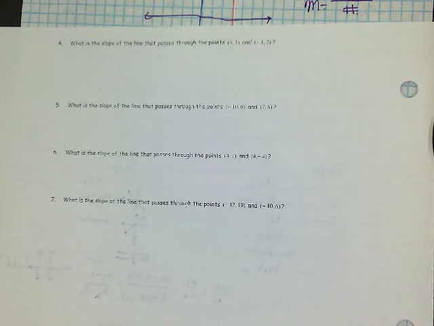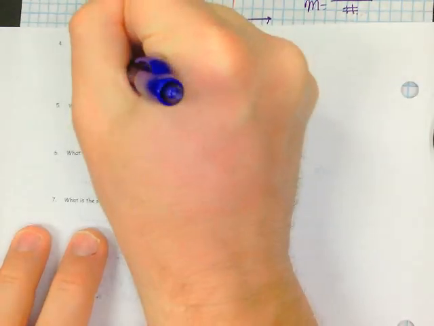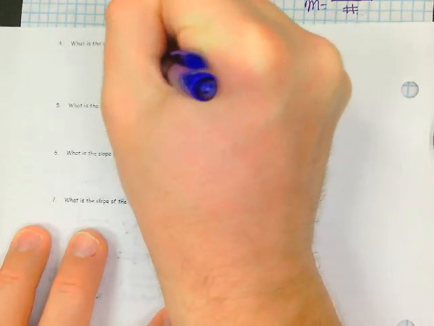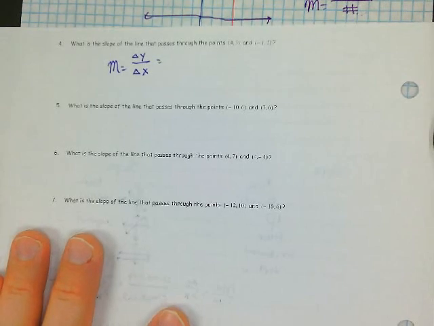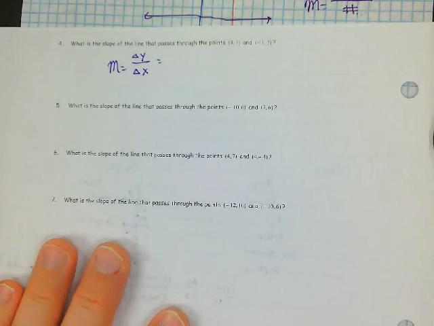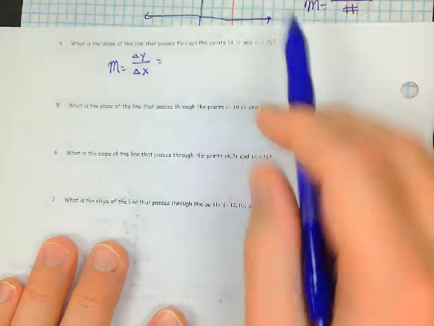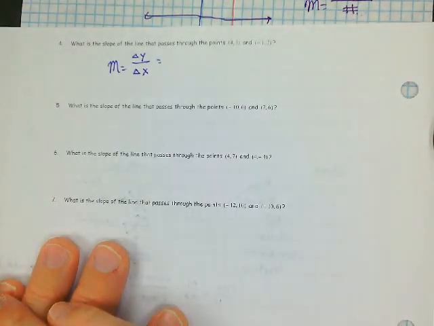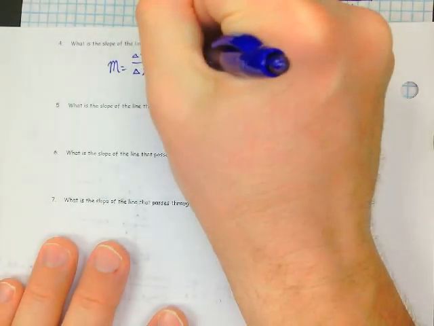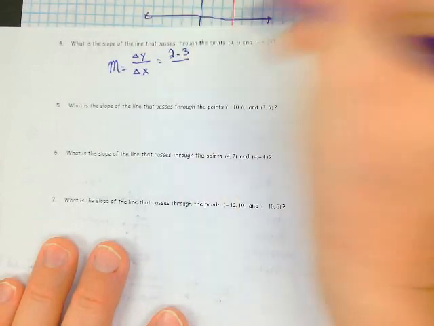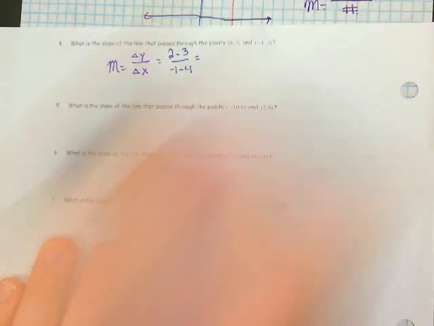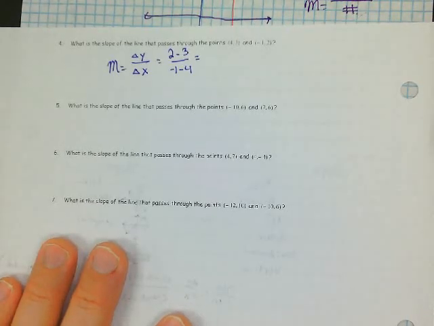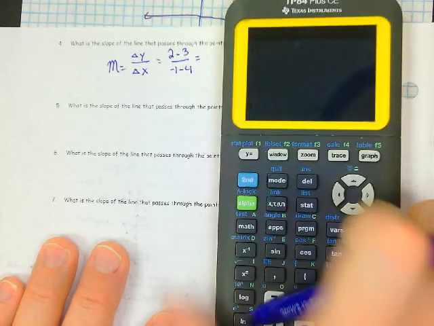So let's find this slope. All right? Slope is the change in the y over the change in the x. Change in the y over change in x. So, I always do the one on the right minus the one on the left. That's just me, the way I've been taught. 2 minus 3 over negative 1 minus 4. Okay, 2 minus 3 over negative 1 minus 4.